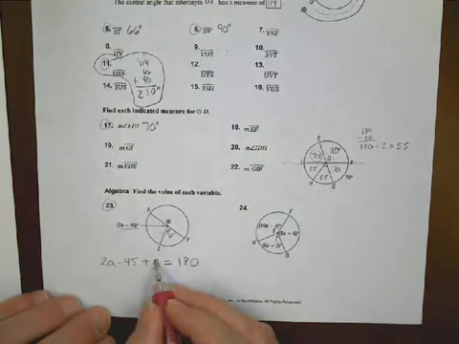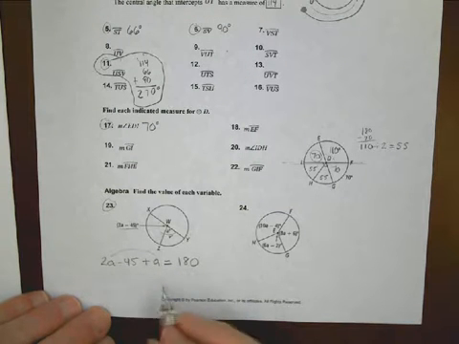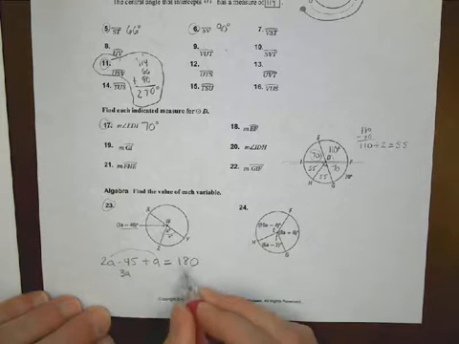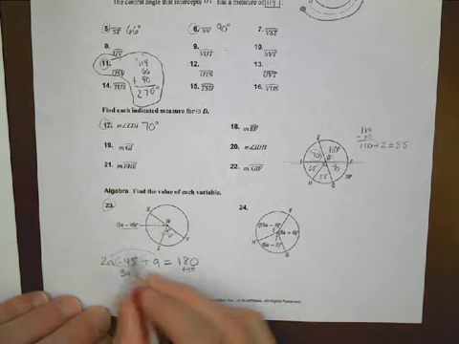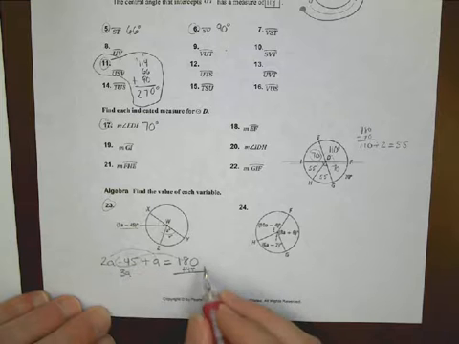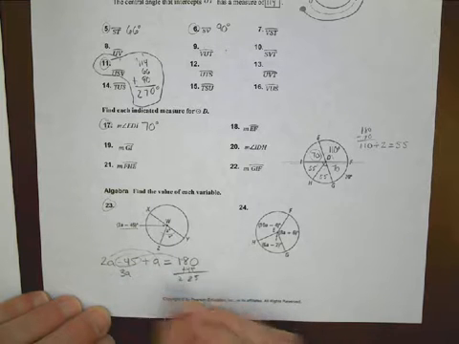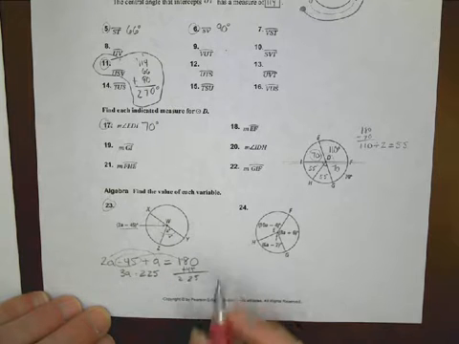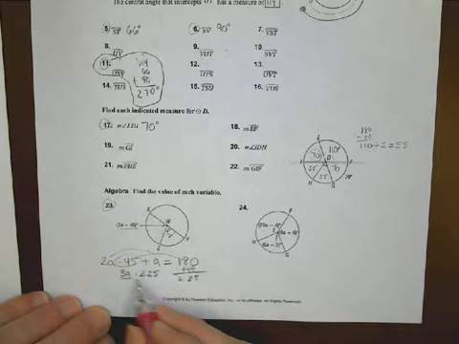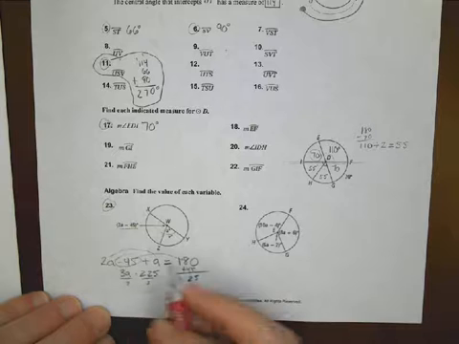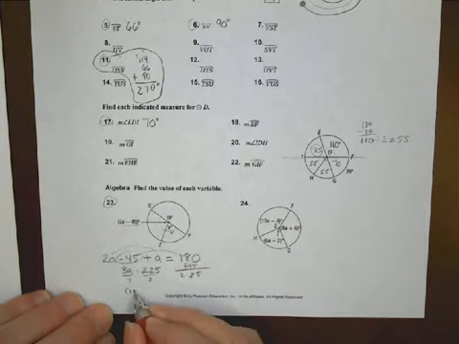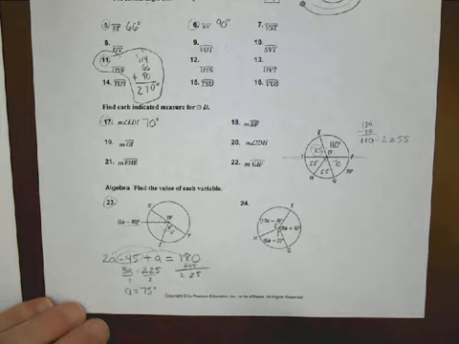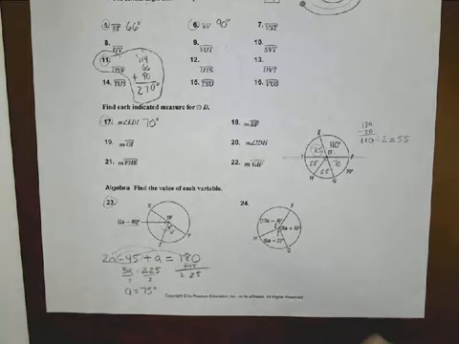By doing that, I combine like terms. 2a plus a is 3a, and I'm going to add 45 to this side, and I'll move that over there, adding 45. So I end up with 225. So 3a equals 225. I want to get the a by itself, so I'll divide both sides by 3 and arrive at the conclusion that a is equal to 75 degrees. And that's all you have to do for number 23.